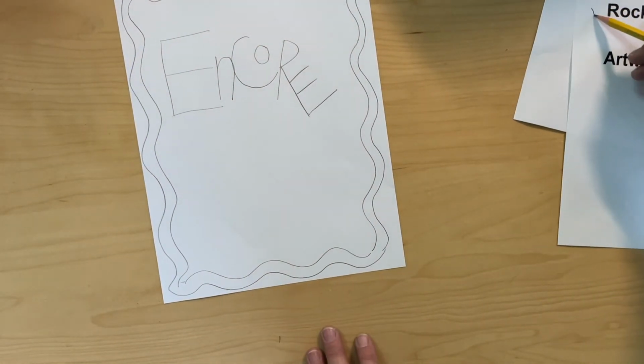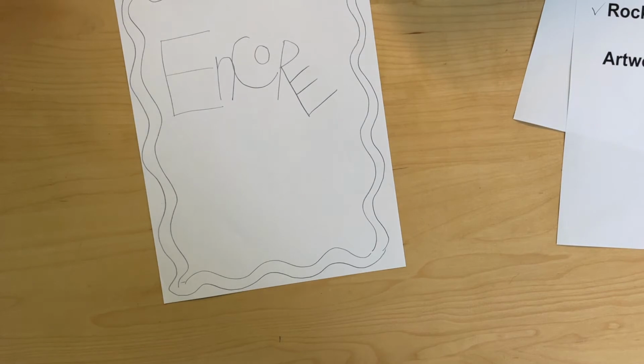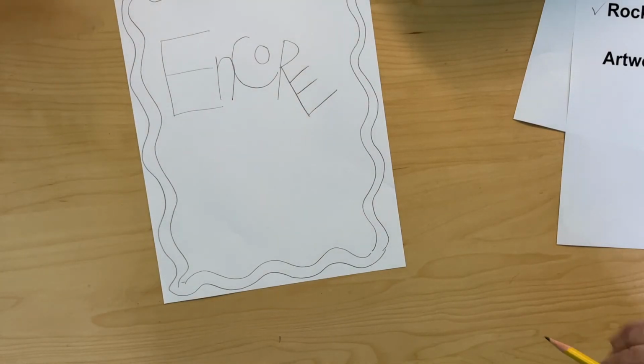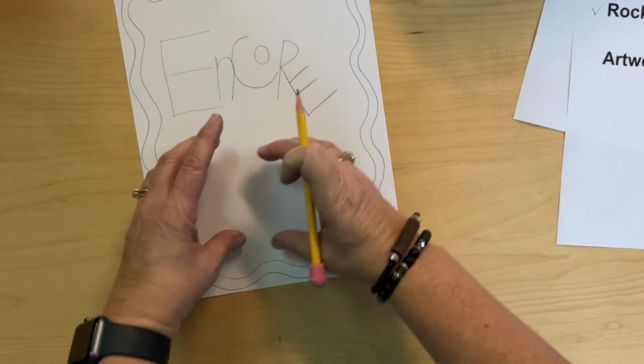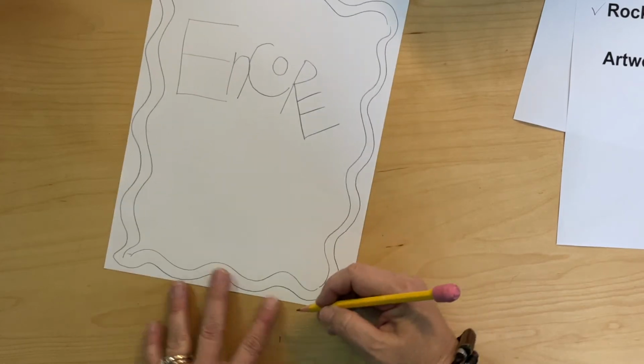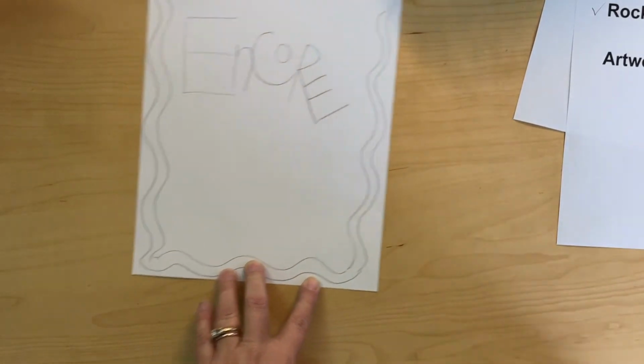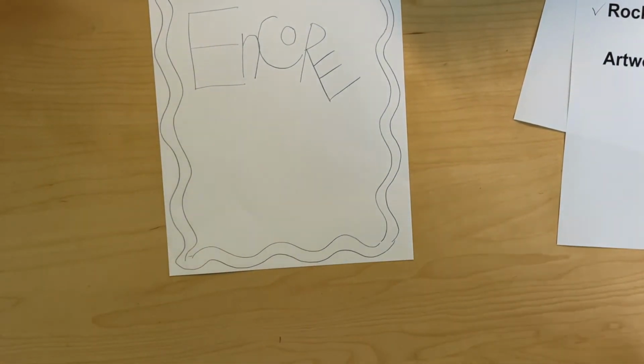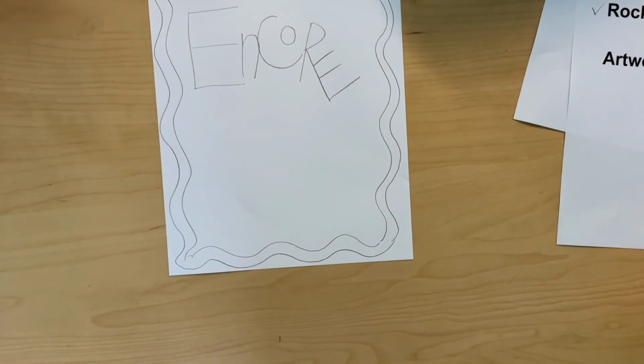All right, so then we've got artwork. Now, my team had some really cool artwork that they came up with, and I am going to be working on it, but this is where I'm going to put it. And I may put all of our band names here. This is something that we are going to add to our poster, and you will see a final version of that in a short little bit.